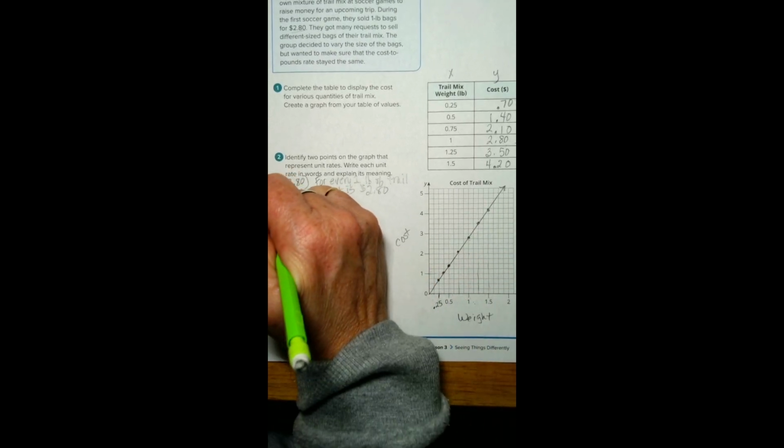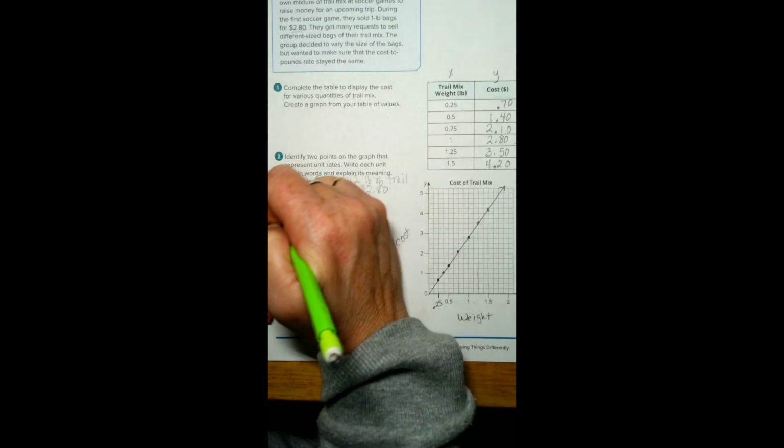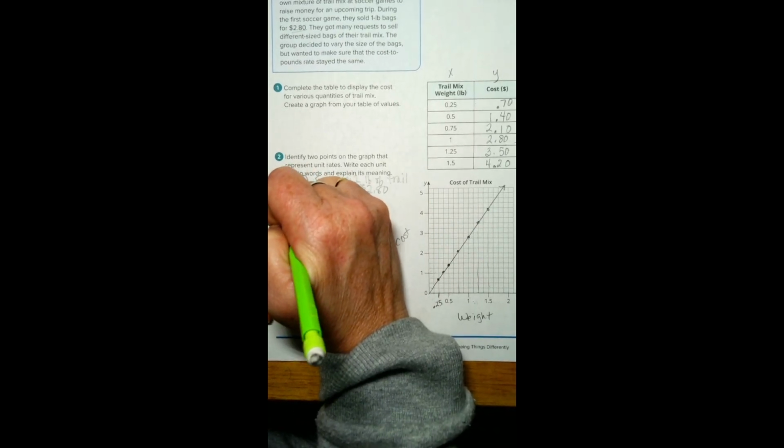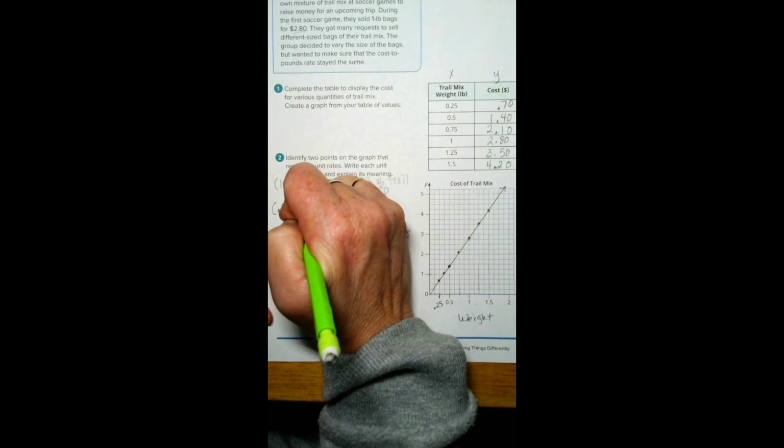Okay, and then what does it mean when we have 1 at the other one? So we have 1 here and it crosses about right there. So this point here is going to be over at about 0.36 and up to 1.